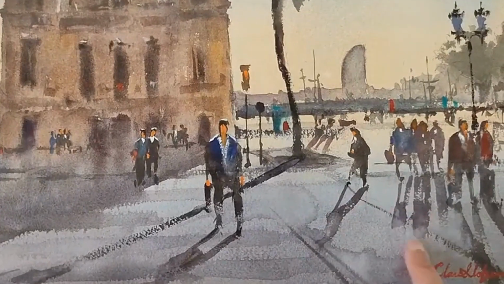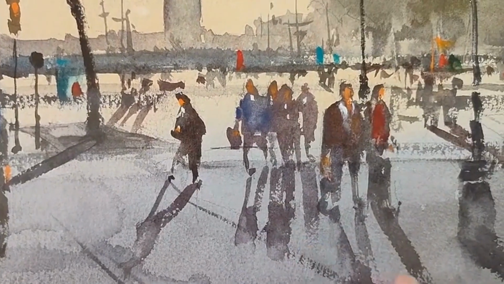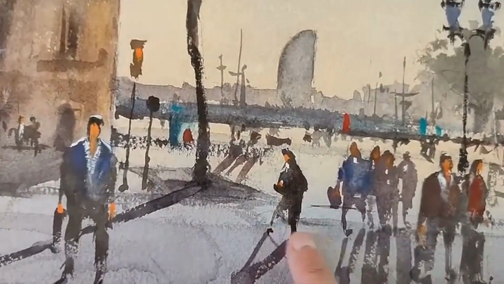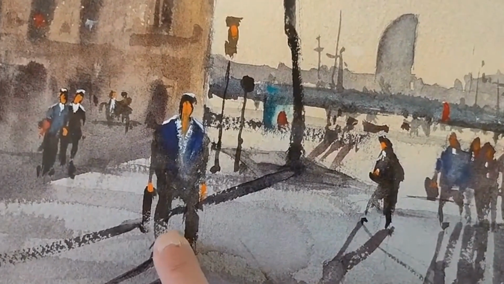Do you also see these shadows of the people projected on the ground with dry brush strokes? And look, in some strokes, for example, of the people, we also have dry brush. Do you see here on the legs of this individual too as well?